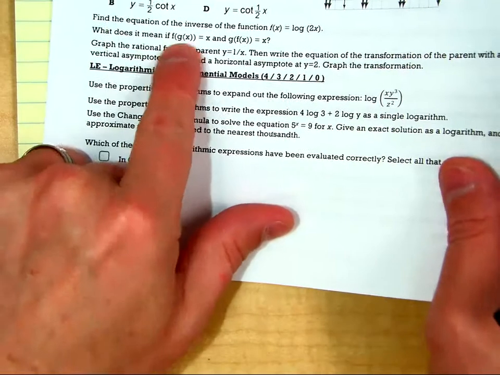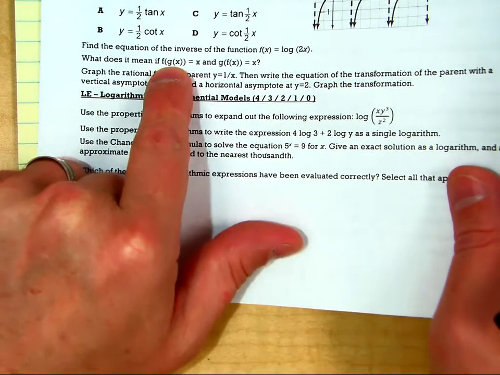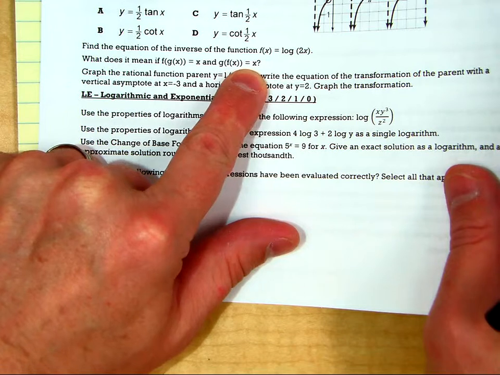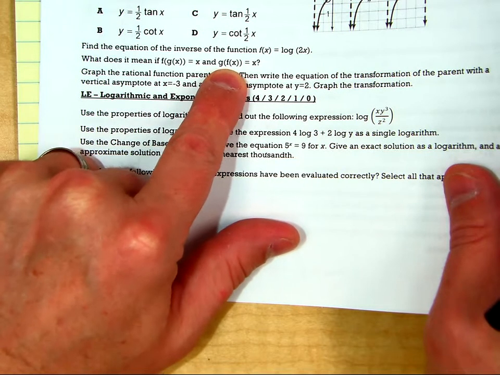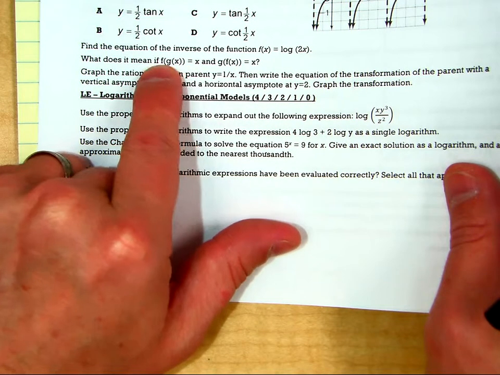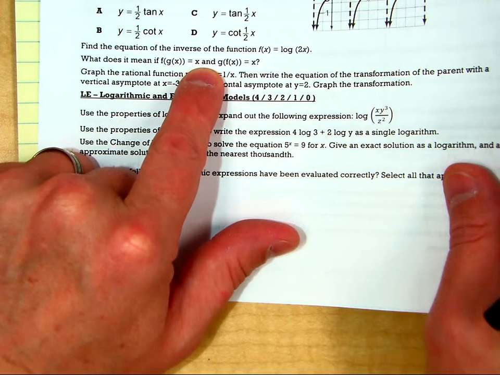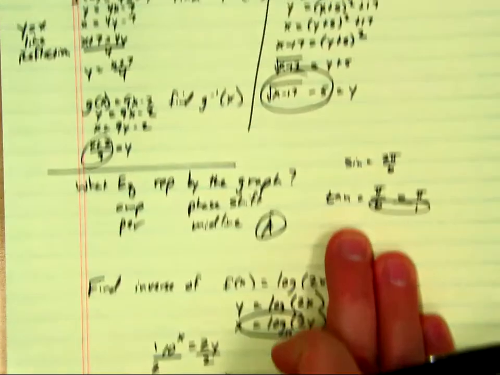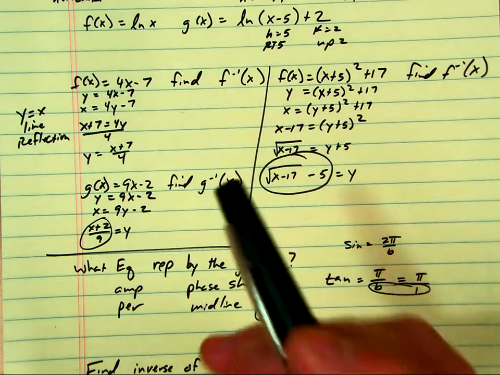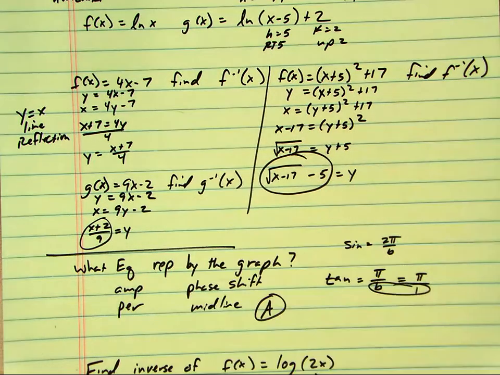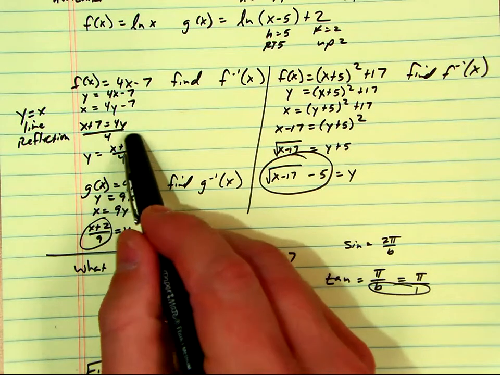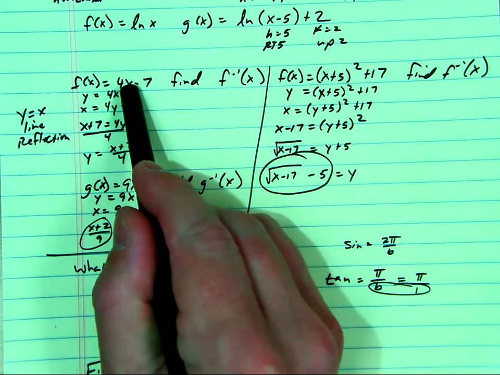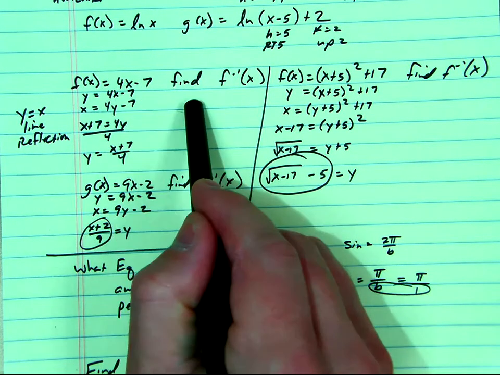about inverses. What does it mean if f of g of x equals x and g of f of x equals x? Well, it basically means that f and g are inverses, because if you take one of the functions and plug it in and you return x, that's how you know something's an inverse. So I leave it to you to come up here to these other three inverse functions and try it for yourself. If this is f inverse, if you take this as your input and plug it in for that x and then evaluate, it should equal x.